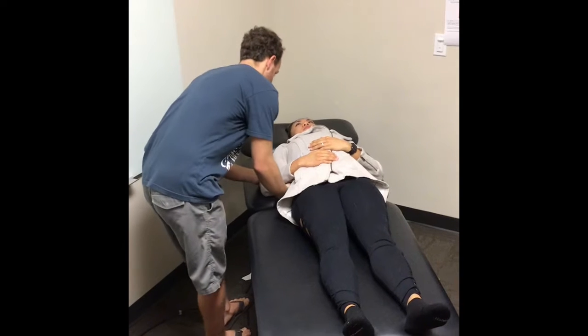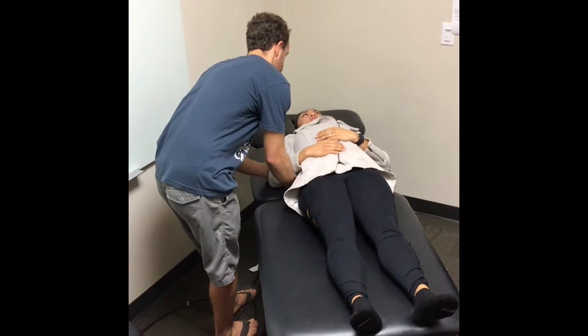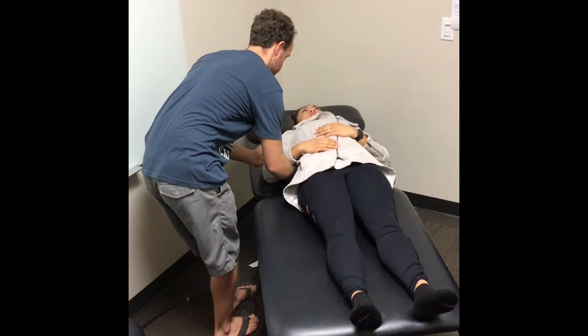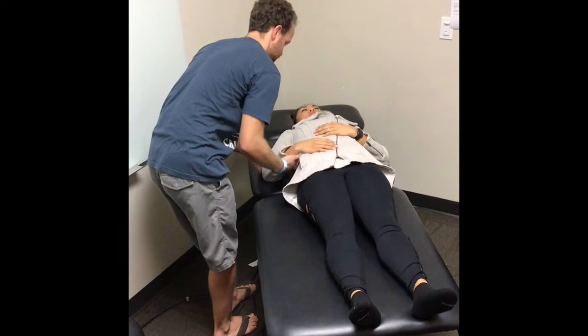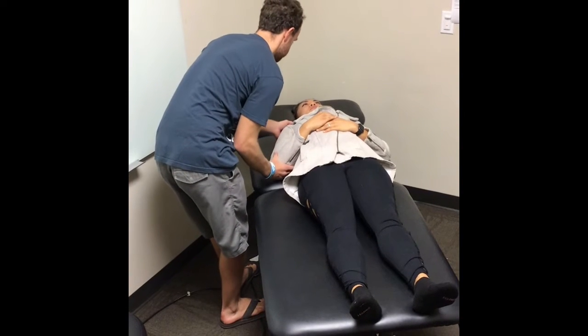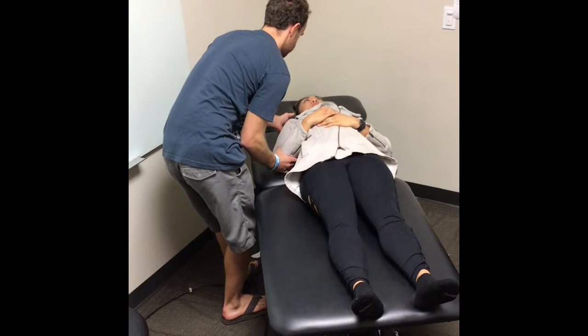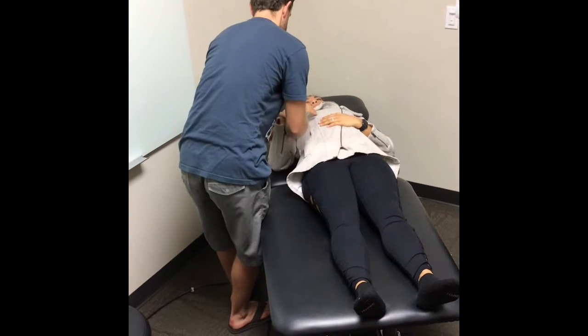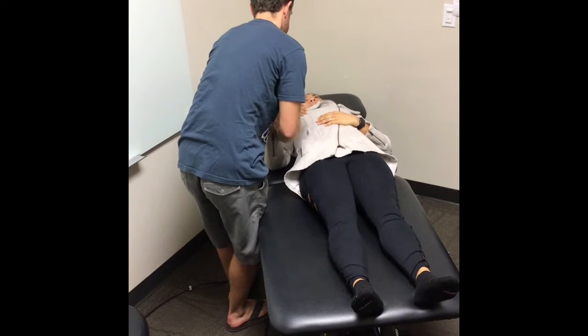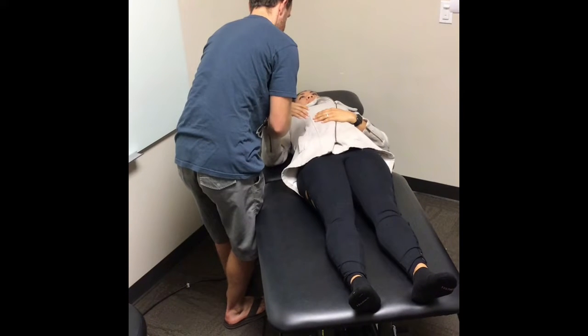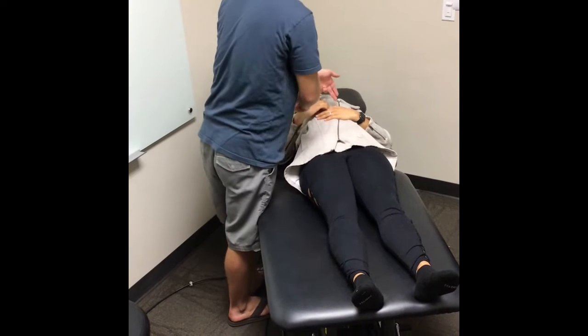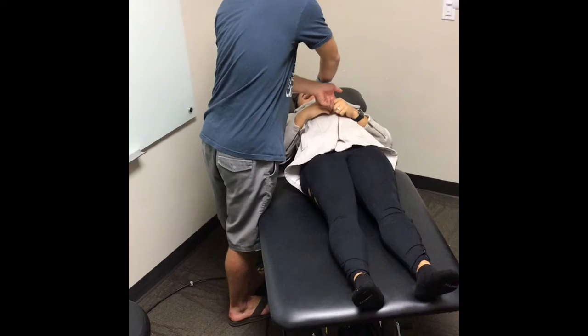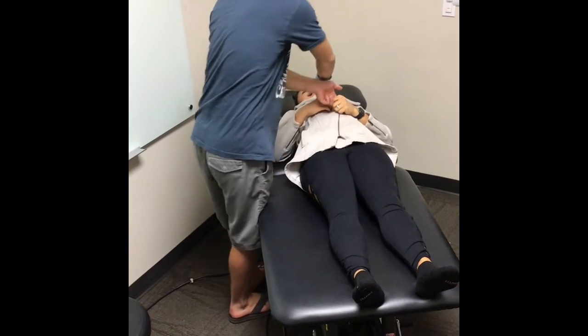So on this side, if you could push out into my hand. And push into this hand. Don't let me move your shoulder up. Don't let me pull your arm out. Don't let me push it in. And if you could grab my hand. Squeeze as hard as you can. Okay.